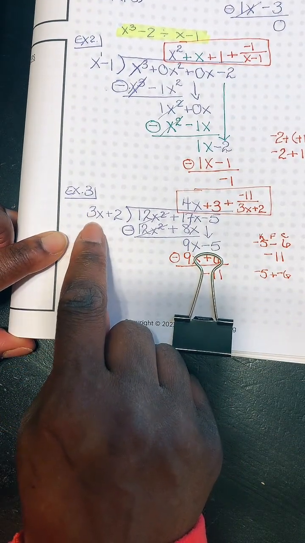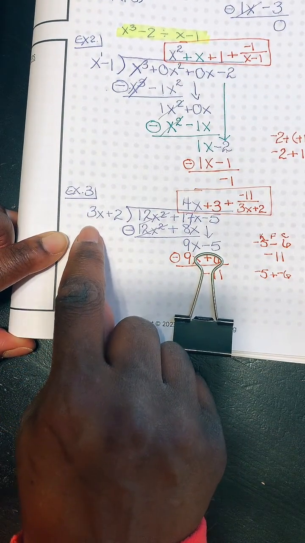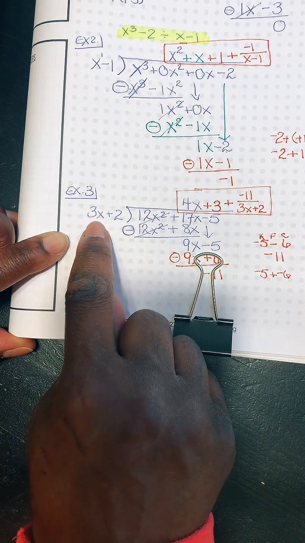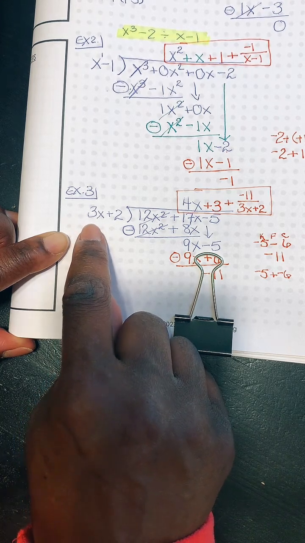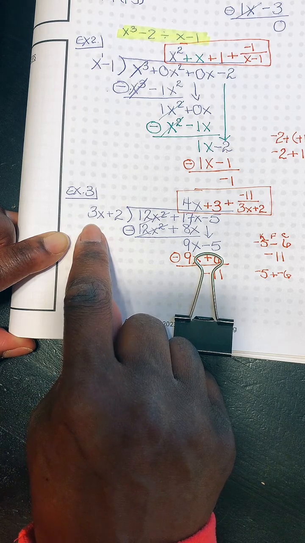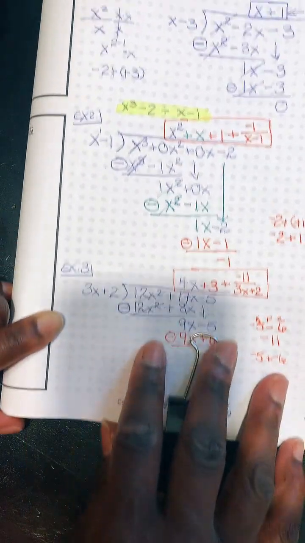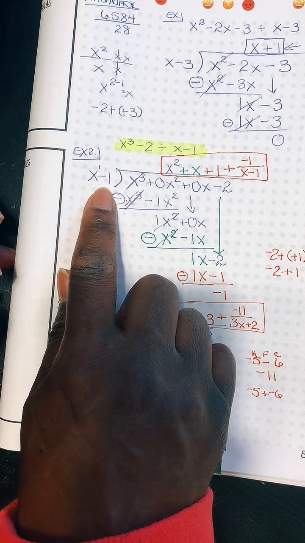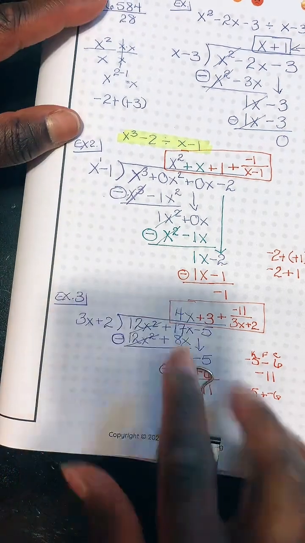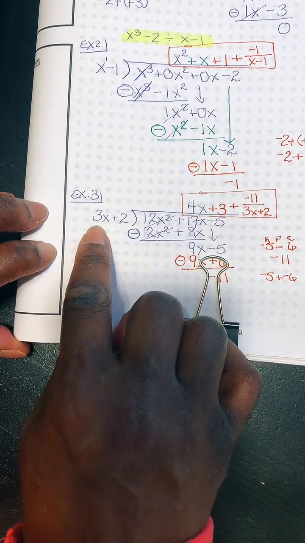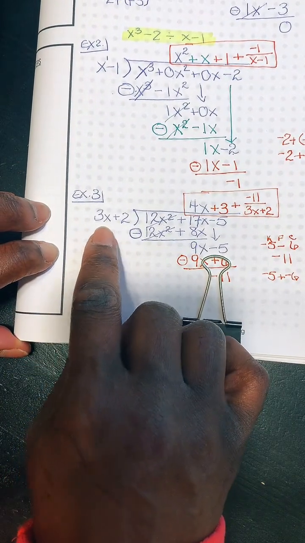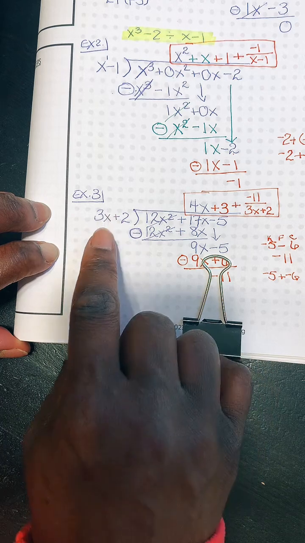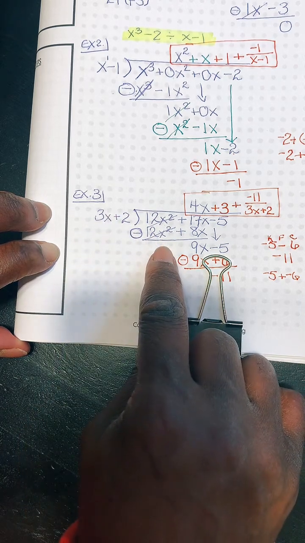We can't do synthetic division when there's a 3 or a number in front of that x. You're going to have to do long division. So if you look on the test and you notice they have x minus 1, you can do synthetic. But if you notice on that test, it says 3x or negative 5x or 1/2 x, guess what? You have to do long division.